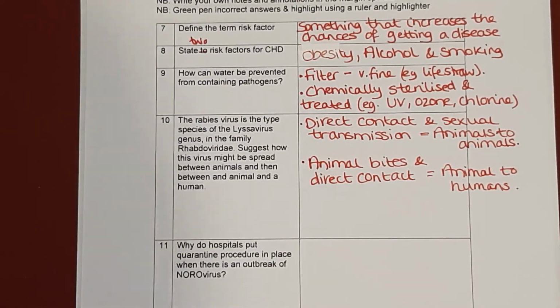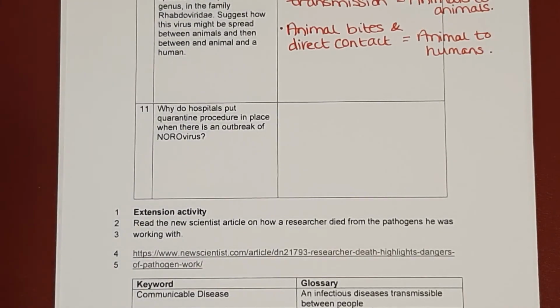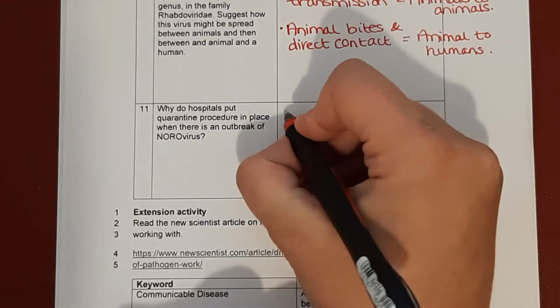Question 11. Why do hospitals put a quarantine procedure in place when there is an outbreak of norovirus? The reason for this is to help control the spread of what is a very highly infectious disease.